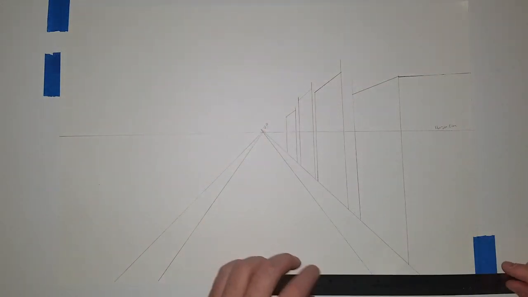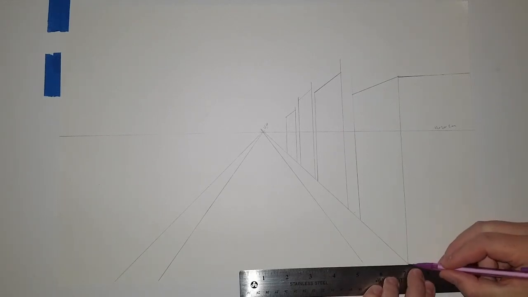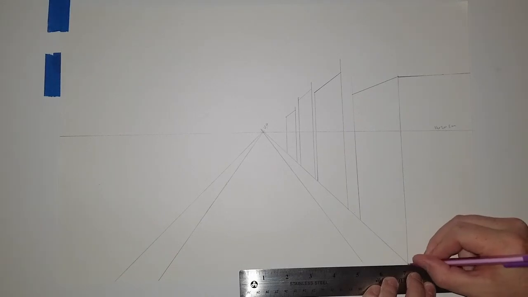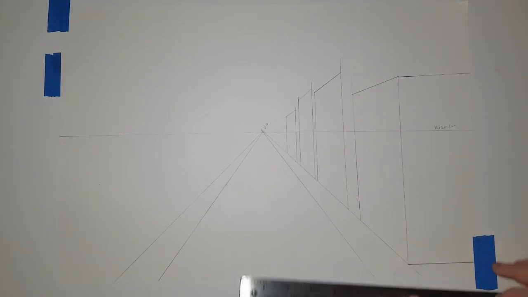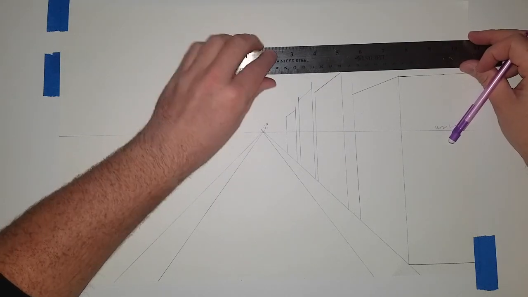We're going to do that both at the top and at the bottom of our building. Do that for both. We're going to do this for all the buildings we have.